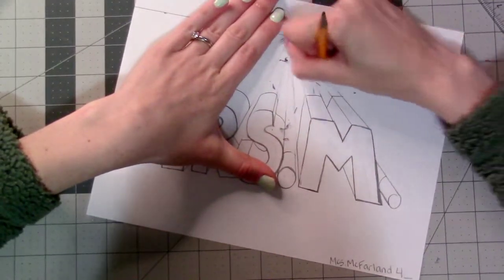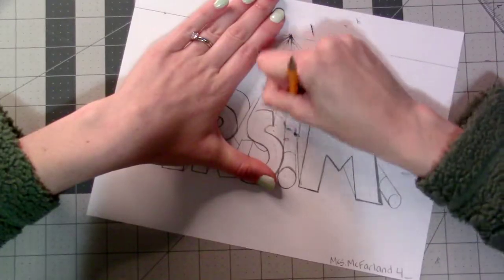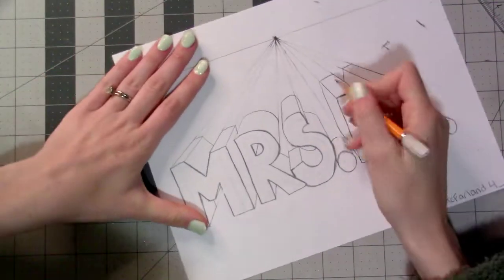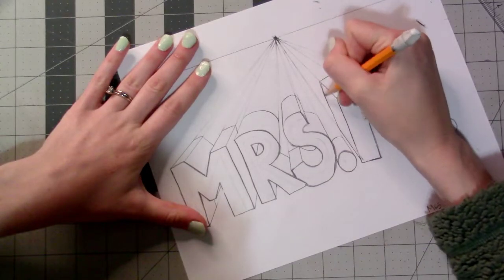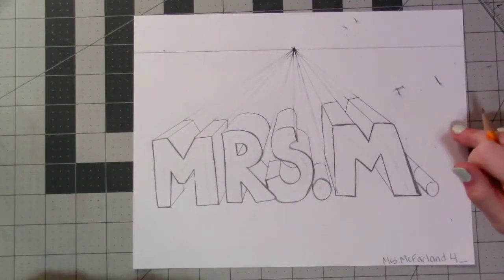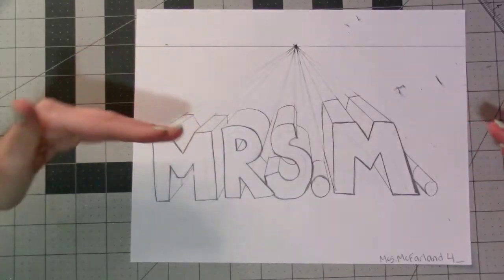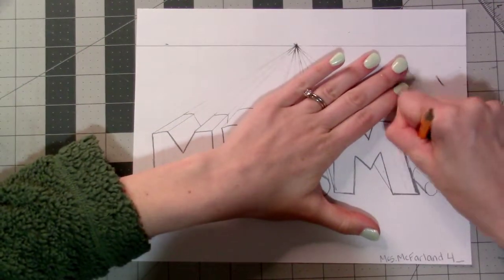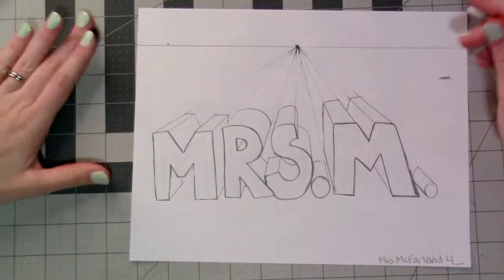Okay. That was kind of a tricky thing. So if you don't want to do that step, you don't have to, because it looks cool either way. Whether you chop it off or have it go all the way back to the vanishing point, it looks cool either way. So that's just if you want an extra challenge.